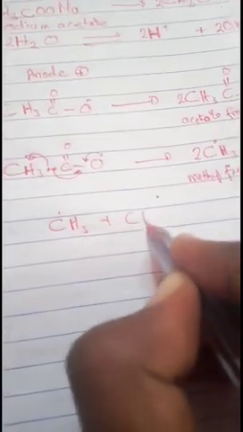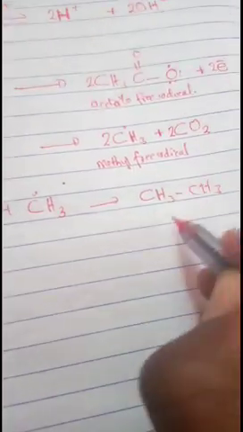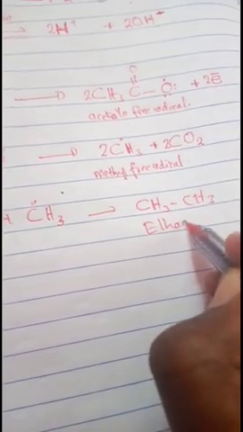Then the 2 methyl free radicals will combine together to produce CH3-CH3. This is called ethane.